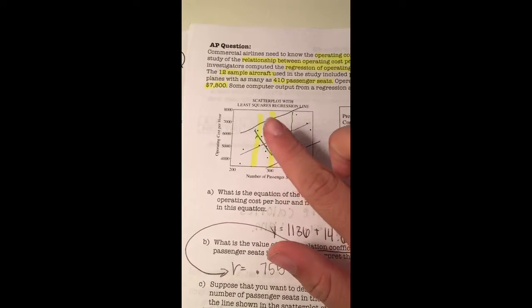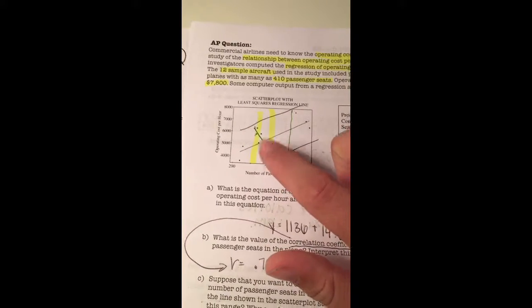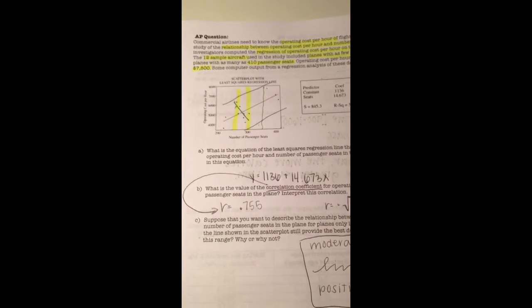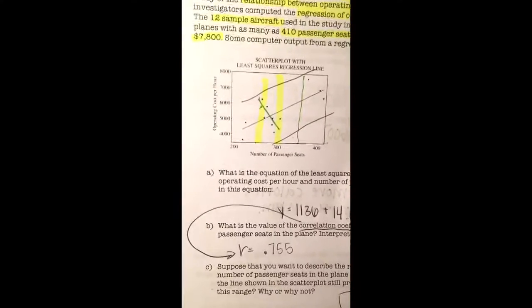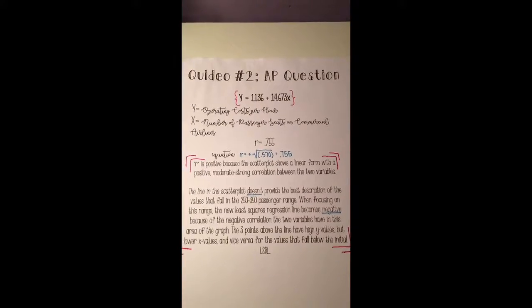And then I just focused on these points. And so you can draw a line right down the middle of roughly what their least squares regression line would be. And so from that you can predict that the range of 250 to 350 passengers would have a negative least squares regression line because it has a negative correlation.